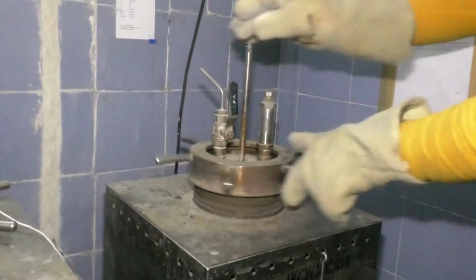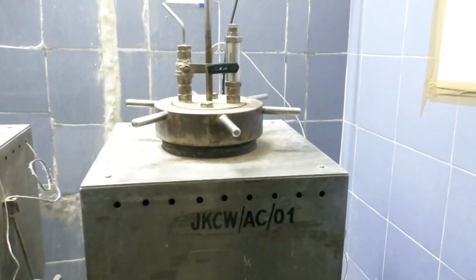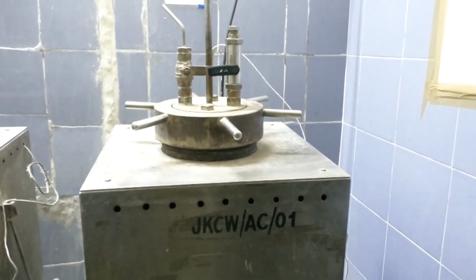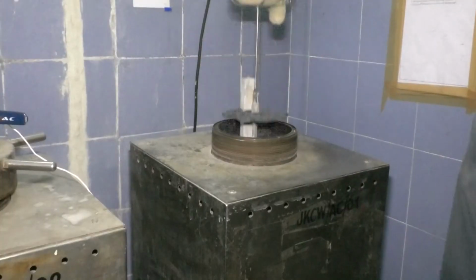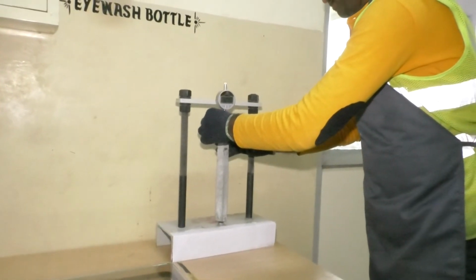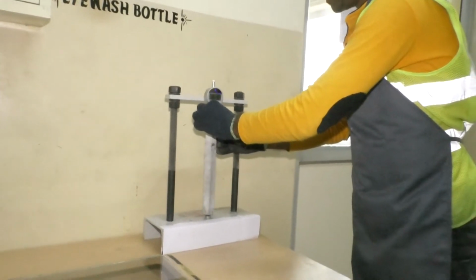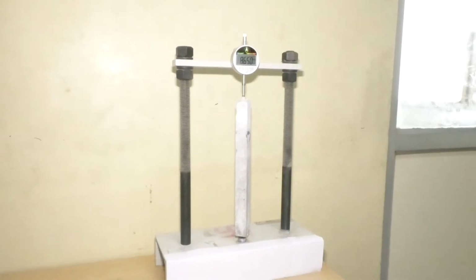Raise the pressure to 21 kg per square centimeter in 60 to 75 minutes and maintain this pressure for 3 hours. Cool to room temperature and again measure the length. From the increase in length, autoclave expansion is calculated as percent expansion.